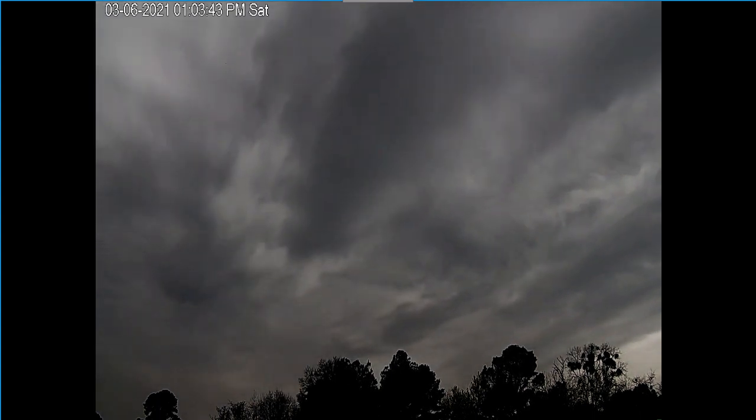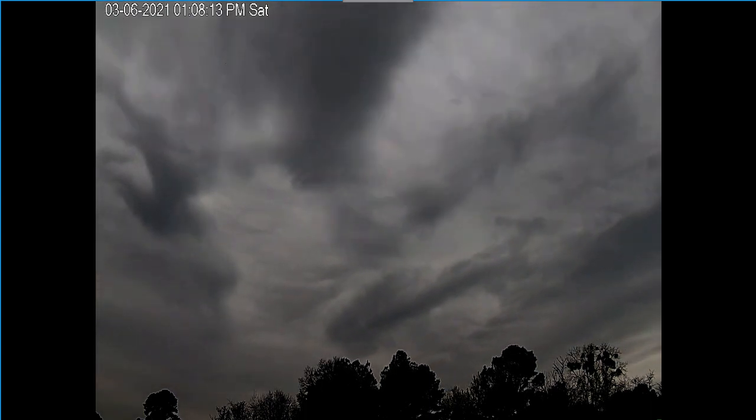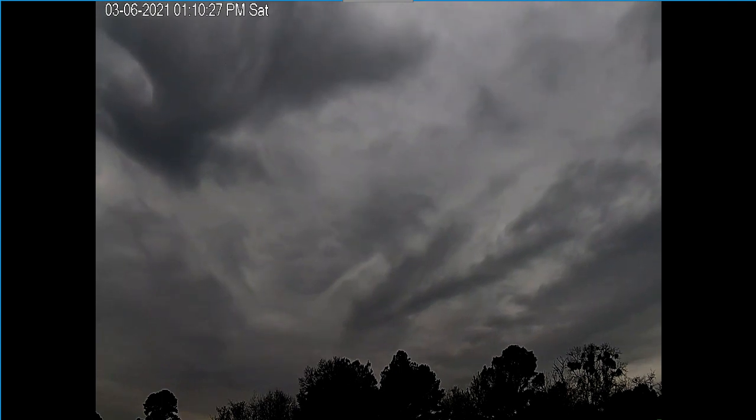Dark trails, swirling motion of the sky. See right there, down there, how it just continues to form under the object, or under the object's turbulence. So it kind of bobs up and down in the lower atmosphere.